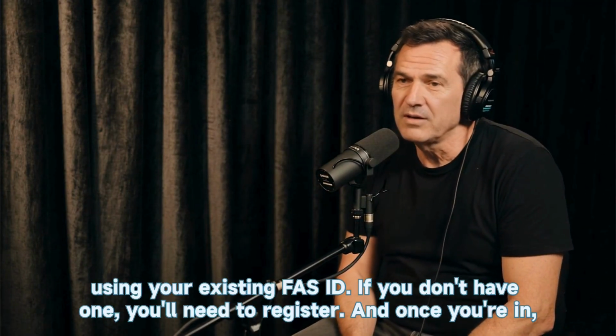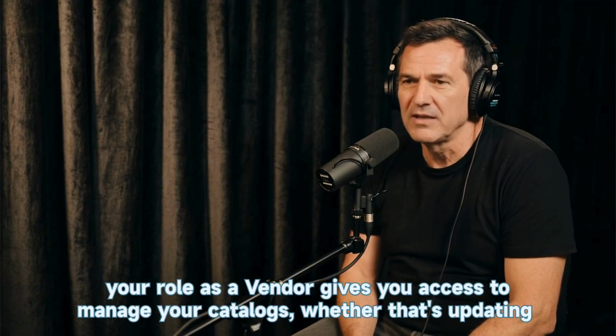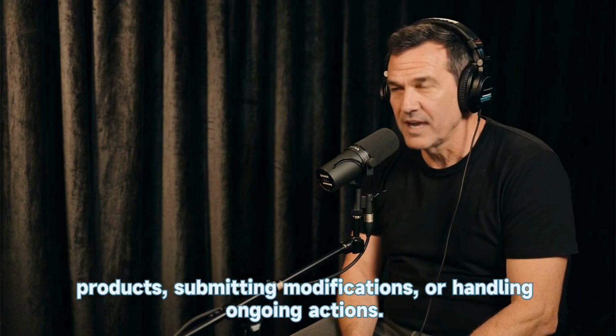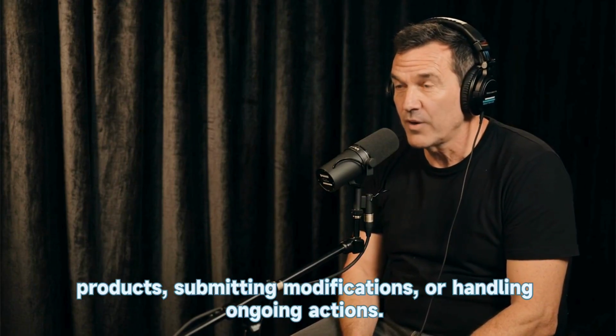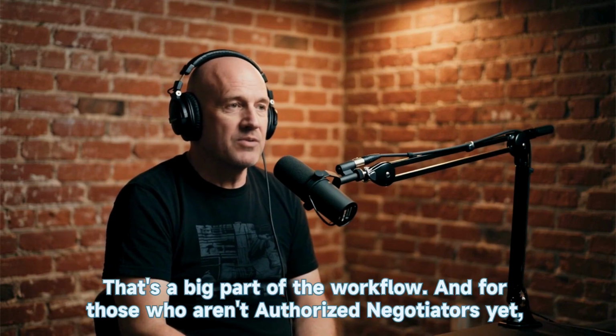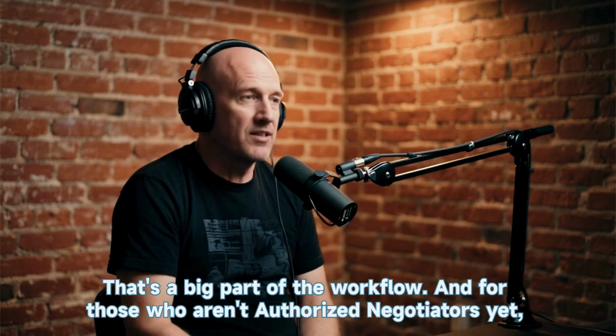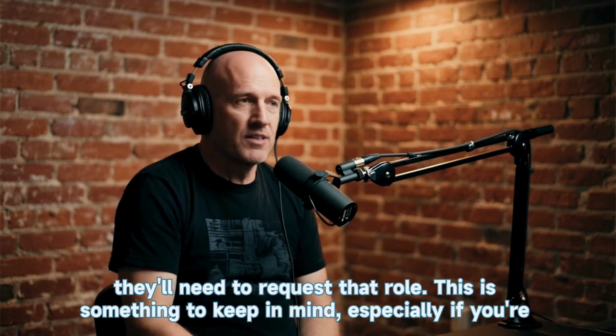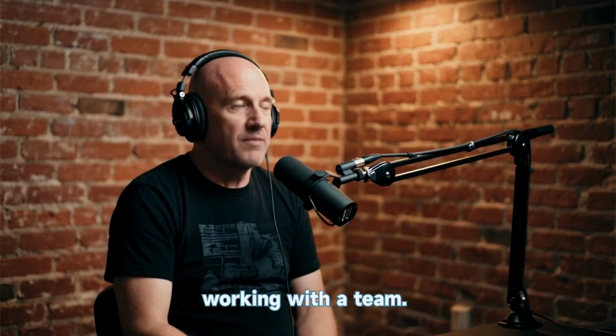And once you're in, your role as a vendor gives you access to manage your catalogs, whether that's updating products, submitting modifications, or handling ongoing actions. That's a big part of the workflow. And for those who aren't authorized negotiators yet, they'll need to request that role. This is something to keep in mind, especially if you're working with a team.